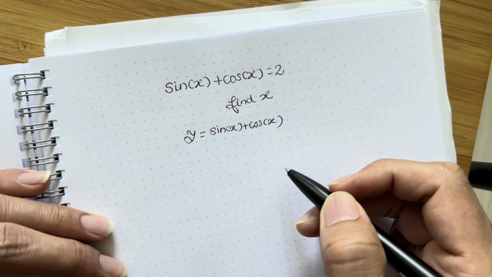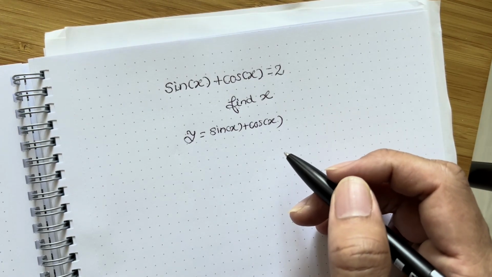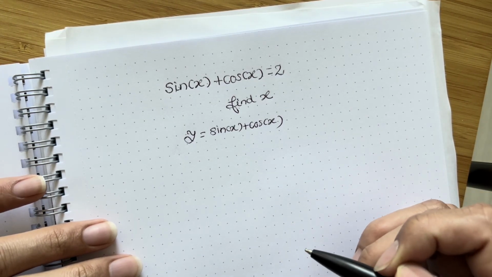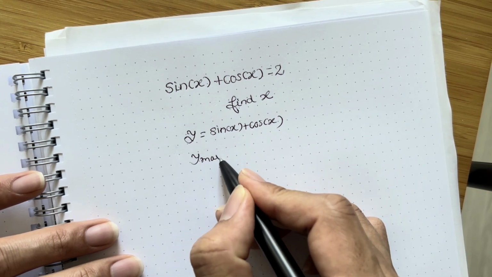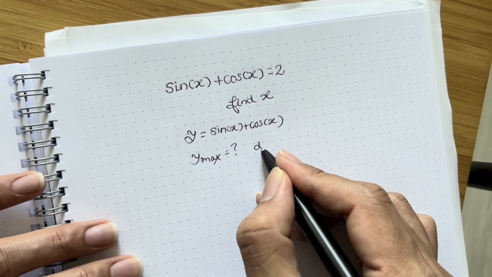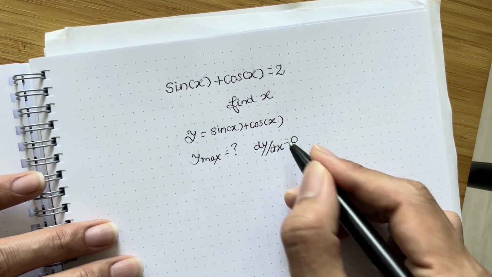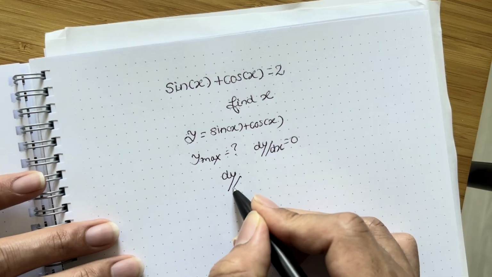Now, equals 2 doesn't have any real solution because the maximum value which y can reach is 1.414. Why? Because if you want the maximum value of y, we find dy by dx and then equate it to 0. So what's our dy by dx?